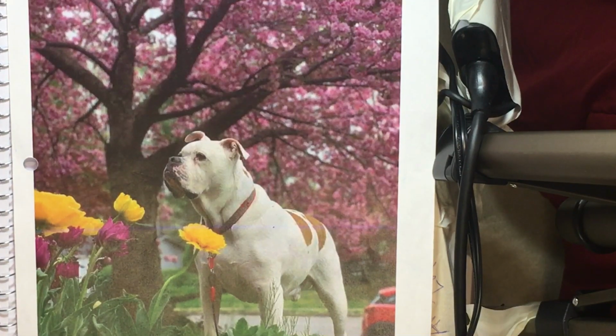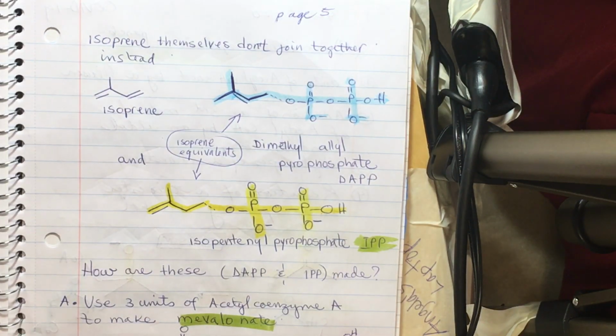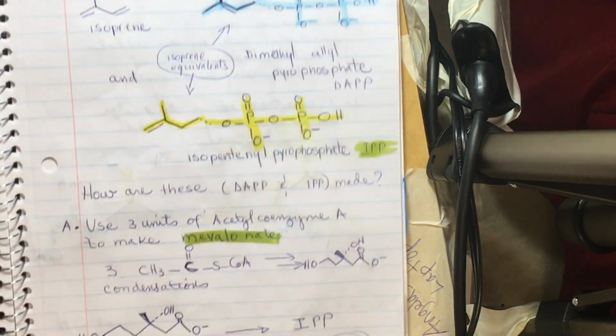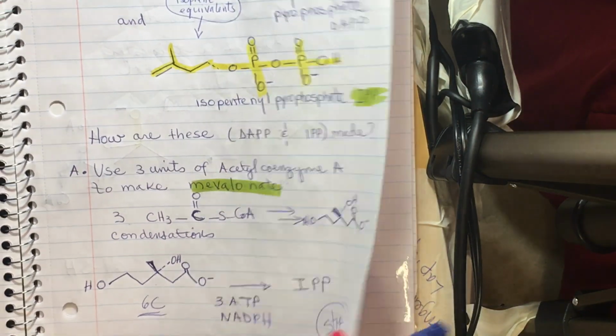In the previous video, we described how the combination of isoprenes can help us to create greater molecules that we call terpenes. We also described how the molecule of isoprene itself is not the one that is going to be useful, but the two isoprene equivalents with the pyrophosphate. And we are also going to learn how to synthesize these two substances by using units of acetyl coenzyme A.